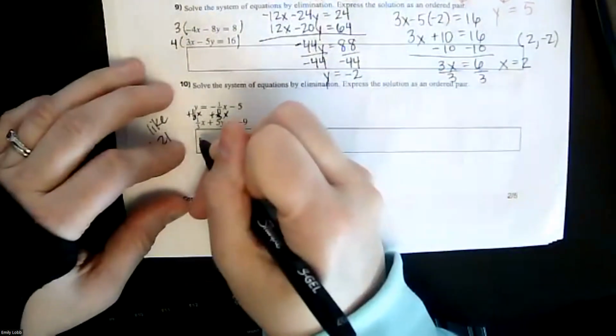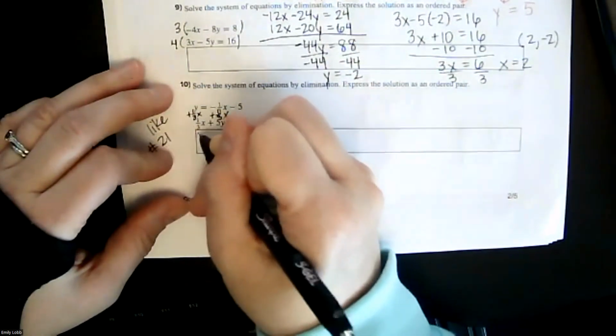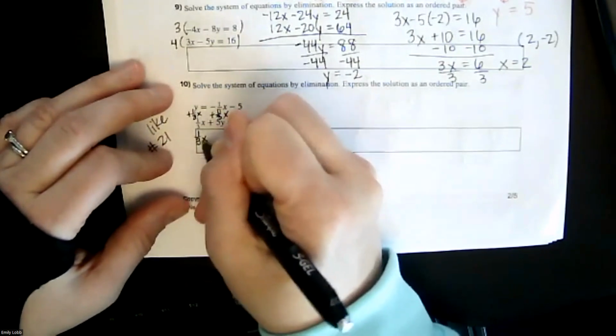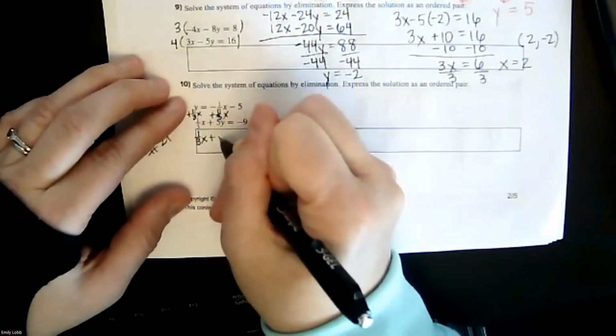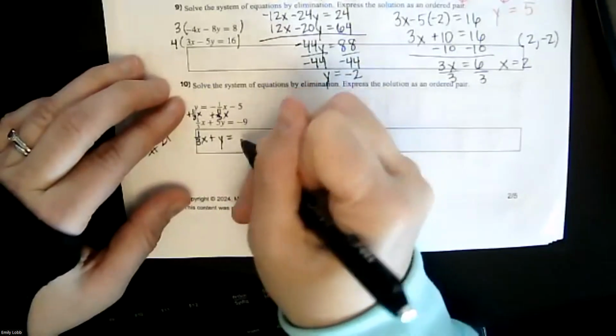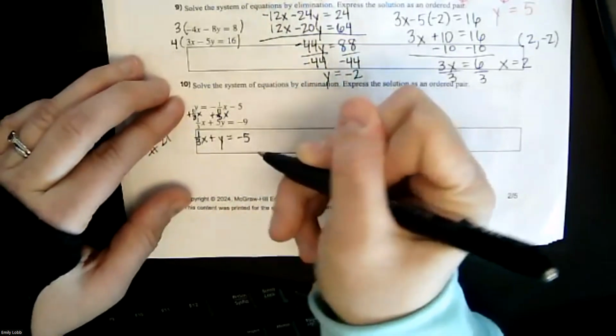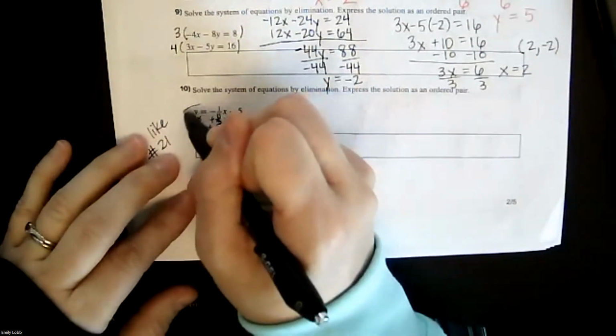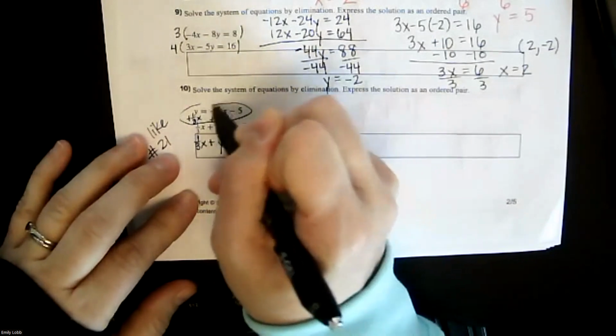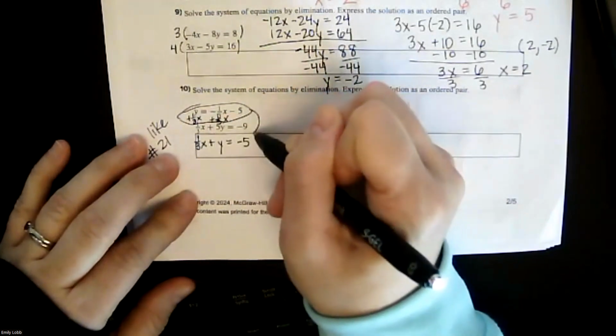And what happens now is I just have 1/3 x plus that y is equal to negative 5. So this top equation got rewritten down here after we added 1/3 x to both sides, okay?